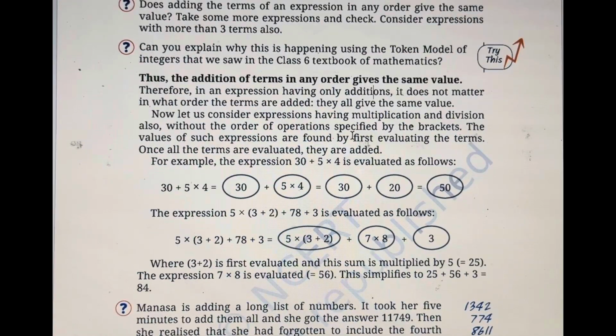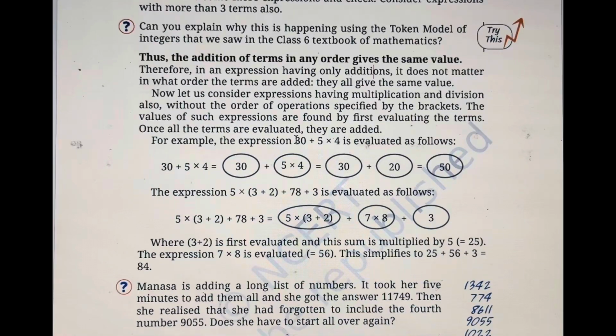without the order of operation specified by the brackets. The values of such expressions are found by first evaluating the terms. Once all the terms are evaluated, they are added. Now, this is the question: 30 plus 5 into 4.